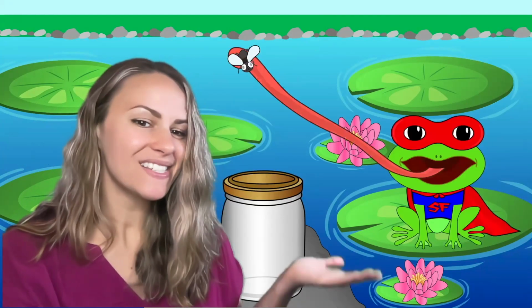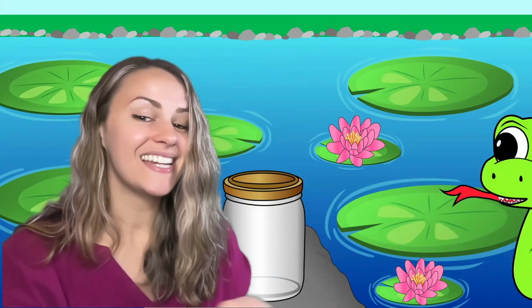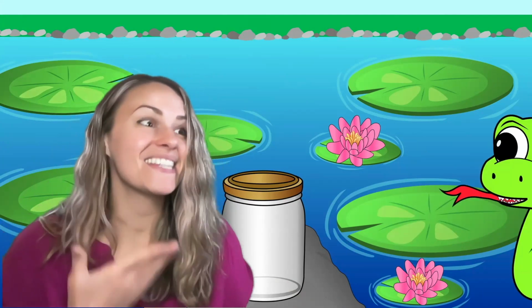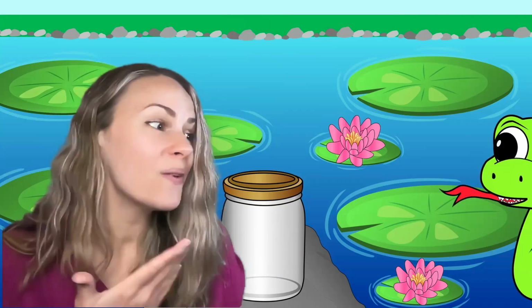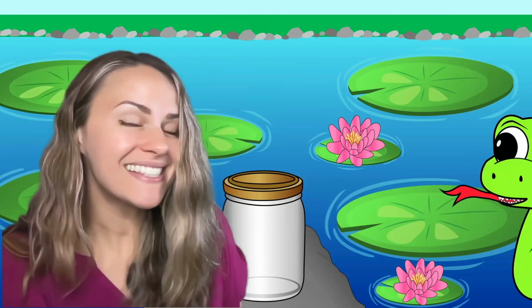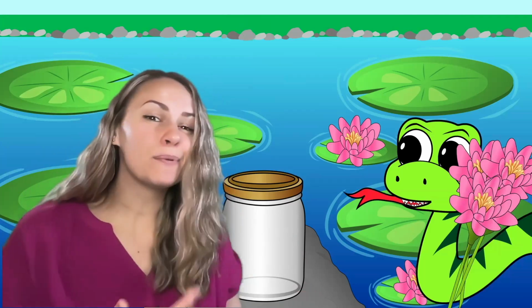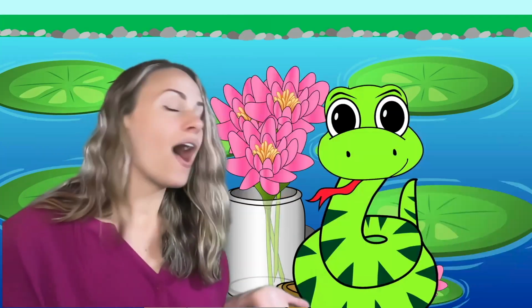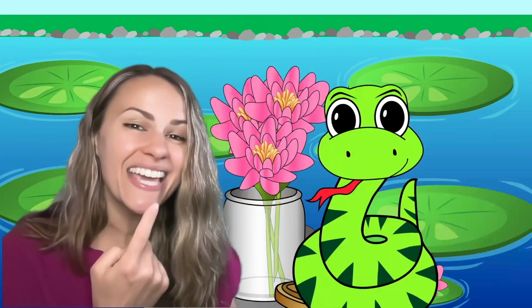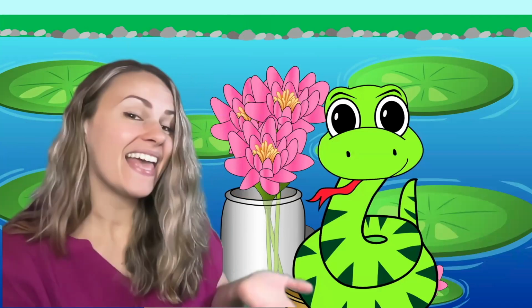So after the last frog jumps into the water, the snake is going to come back into the scene. So your kids can start telling the snake to go away. Go away, snake! But the snake doesn't listen, and we find out that the snake is holding water lilies. The snake is bringing us flowers. I don't think the snake wanted to steal the flies. I think the snake wanted to be our friend. It's using our bug jar as a vase. Thank you, snake. Then all the frogs are going to jump into the scene to join us.